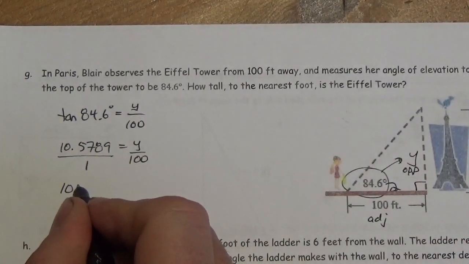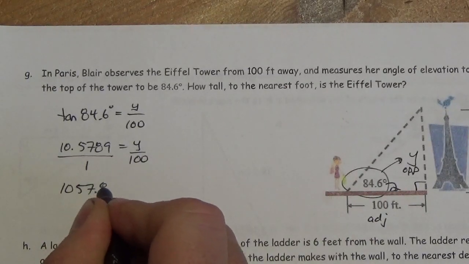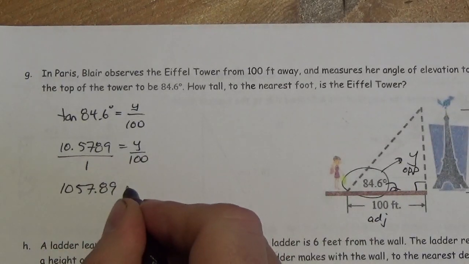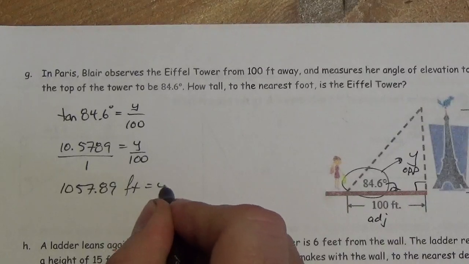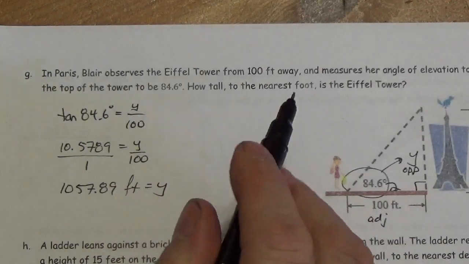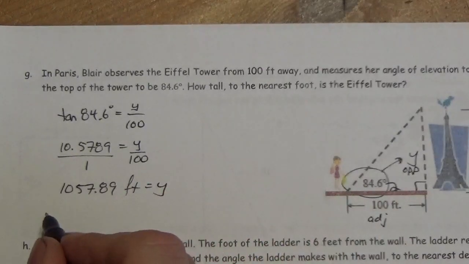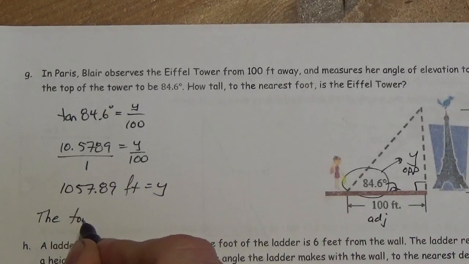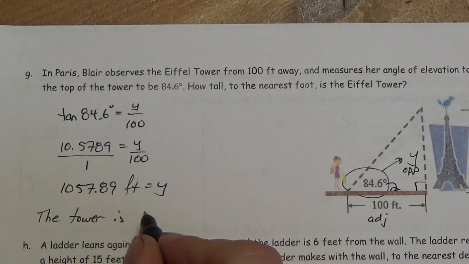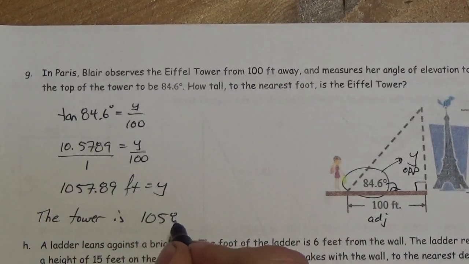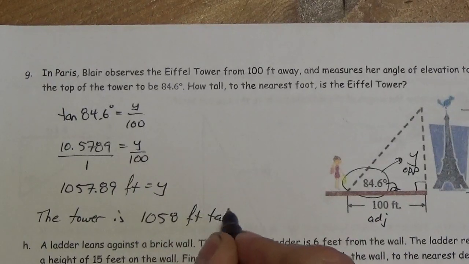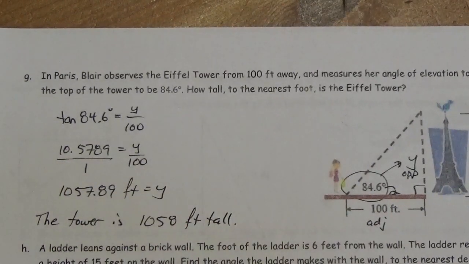So this is going to be 1057.89 feet is going to equal y. But we want this to the nearest foot. So we're going to round this, and we'll say that the tower is 1,058 feet tall. Okay? I hope that makes sense. Okay, let's do a couple more examples.